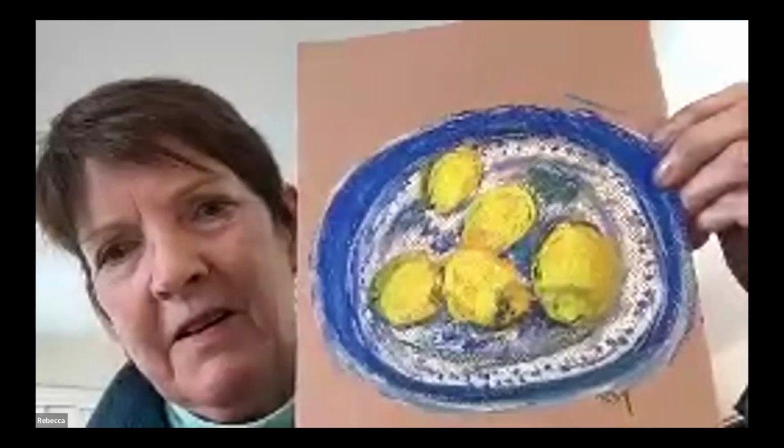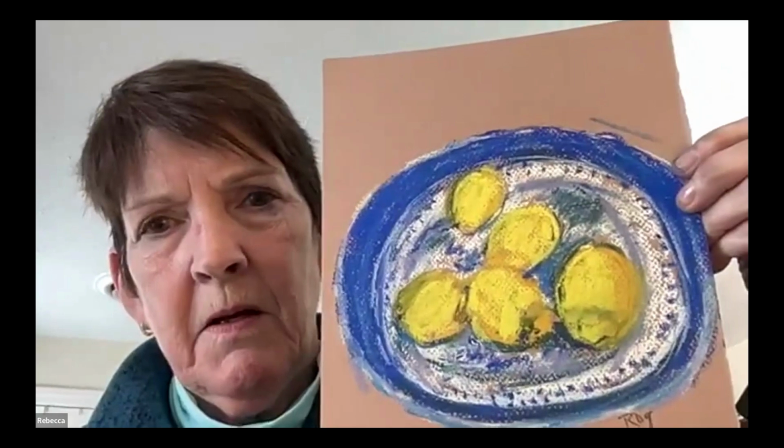You did your own setup with lemons and a blue and white plate, lighter paper. So you made it a little bit more difficult on yourself. Nice job. Thank you for sharing. It's a little wonky. I get background noise, I guess, because of the second device.